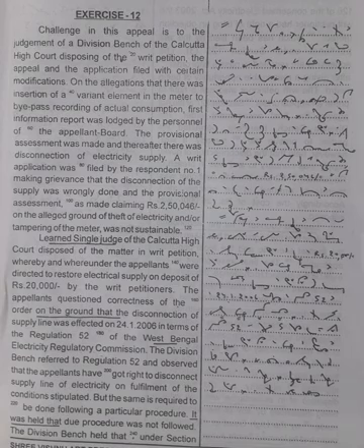The provisional assessment was made and thereafter there was disconnection of electricity supply. A writ application was filed by the respondent number 1 making grievance that the disconnection of the supply was wrongly done and the provisional assessment as made, claiming rupees 2,50,046 on the alleged ground of theft of electricity and/or tampering of the meter, was not sustainable.